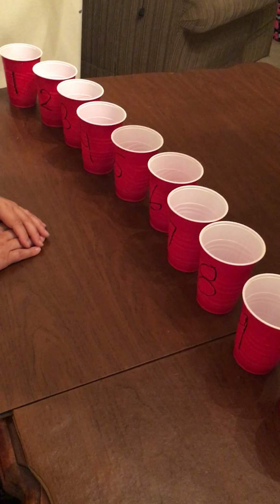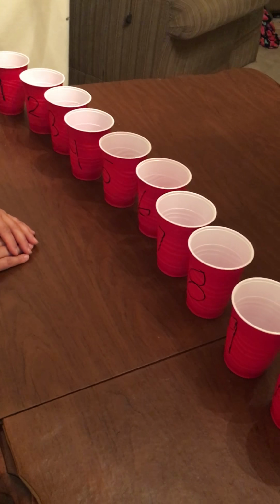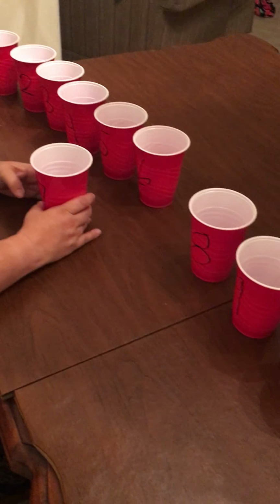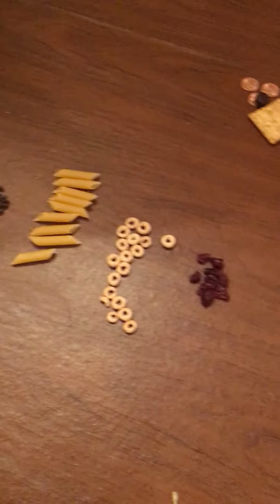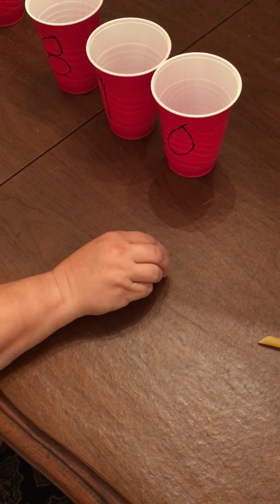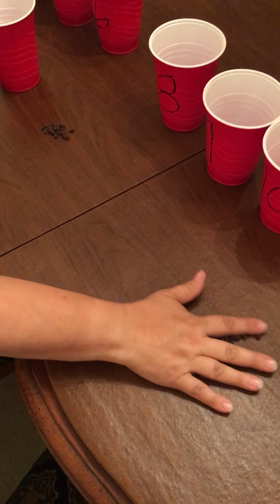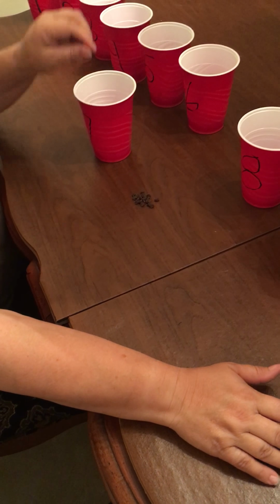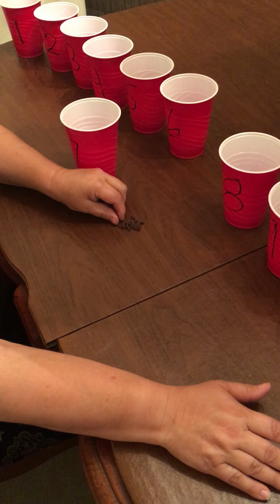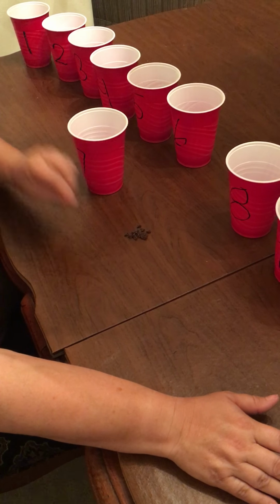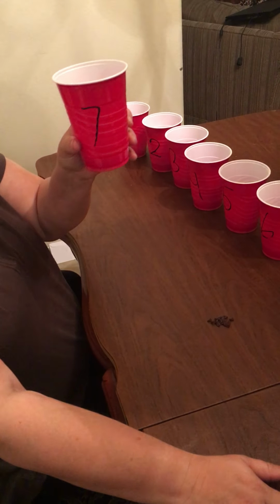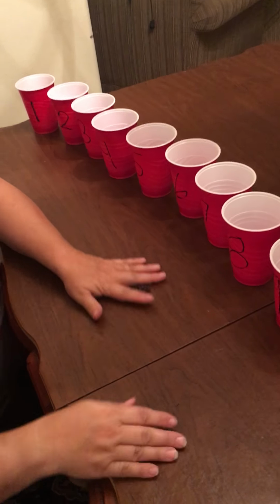All right, and let's do our next number. That would be number 7. Good job. 7. Okay, now pick out one of these items. Chocolate chips. 1, 2, 3, 4, 5, 6, 7. 7. Great job.